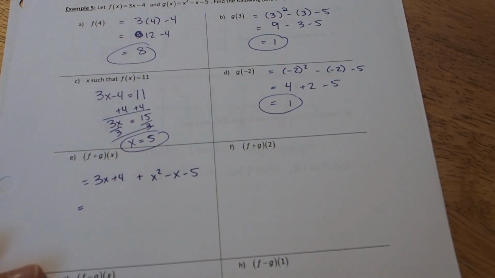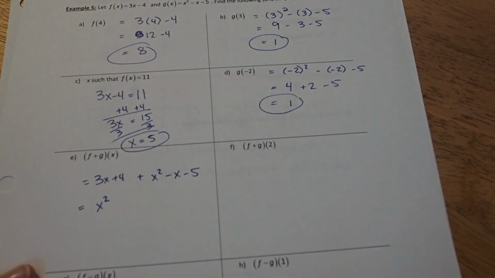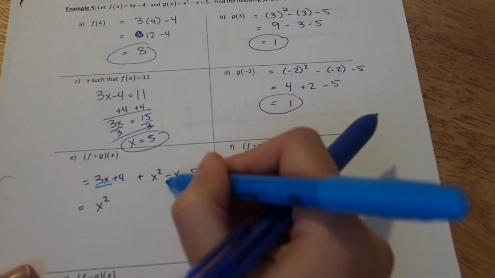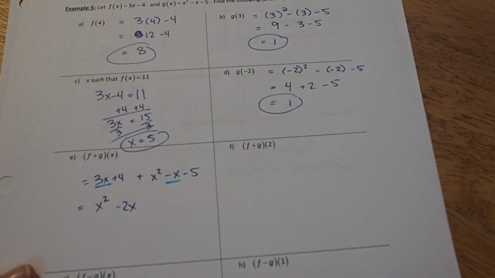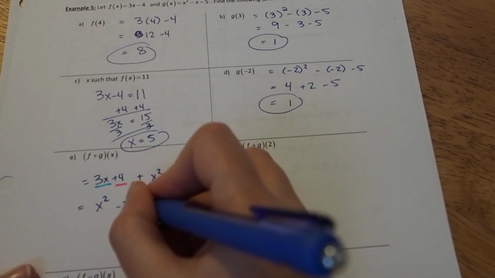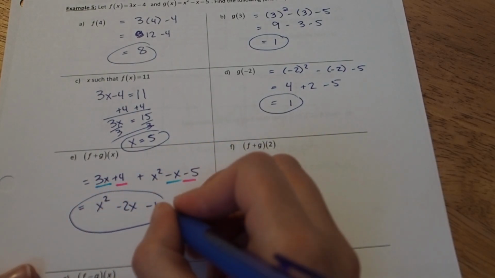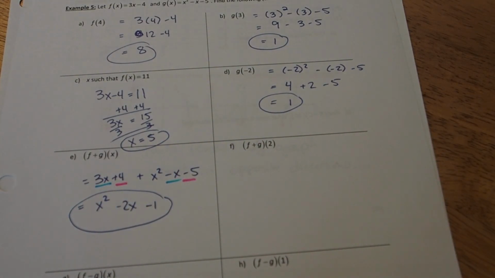When I simplify and combine like terms, I'm going to start with my leading term, which is x squared. Then combine the x's. 3x minus x will be 2x. And last, the constant, negative 4 minus 5 will be negative 9. That was f plus g of x.